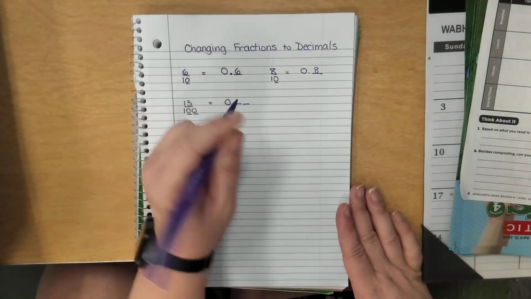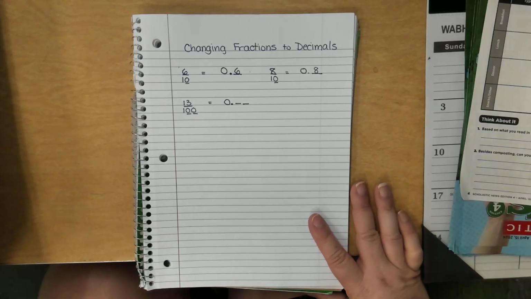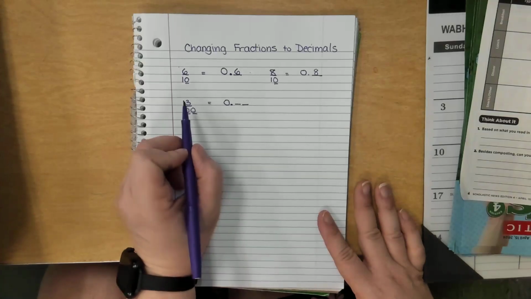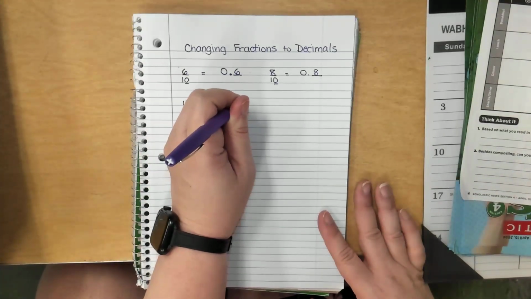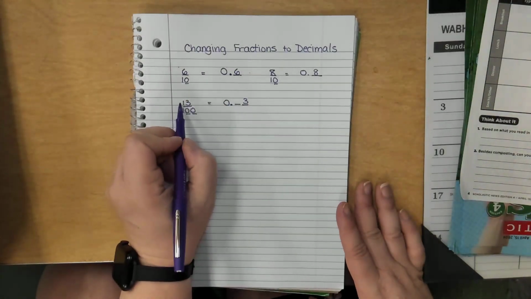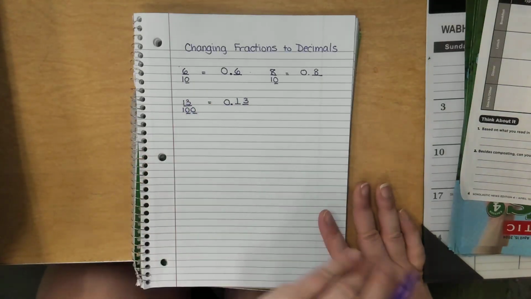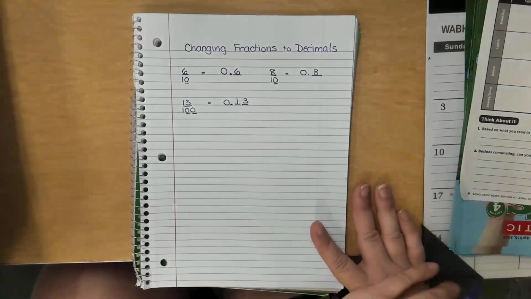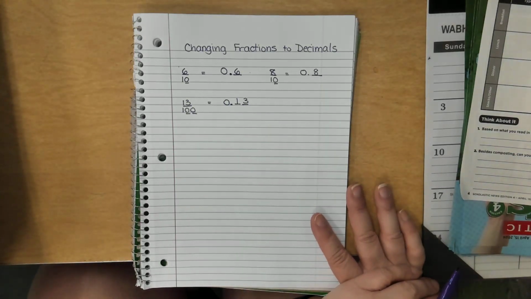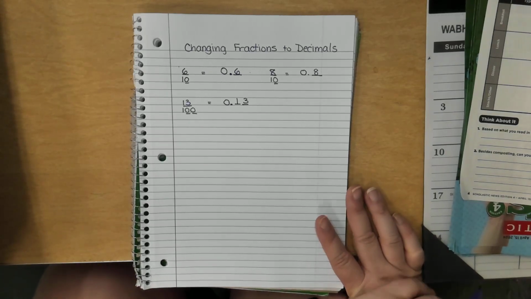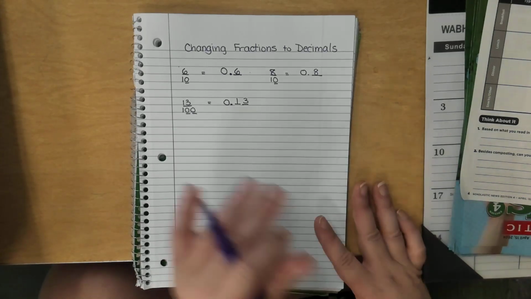So I can put my 0 in right away to make it clearer. Now I have 2 places to place the 13, so I'm going to line up the 3 with the back digit, and then the 1 is going to hop in front. 13 hundredths as a fraction, 13 hundredths as a decimal. In the case of math, we call them exactly the same thing, they just look different.